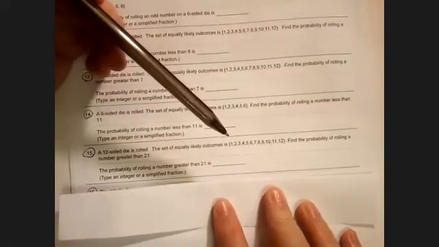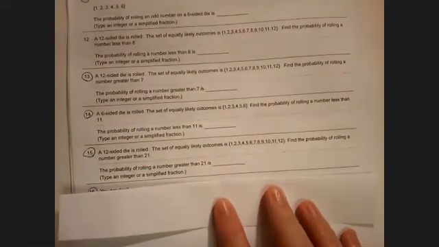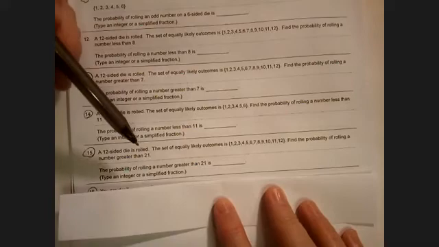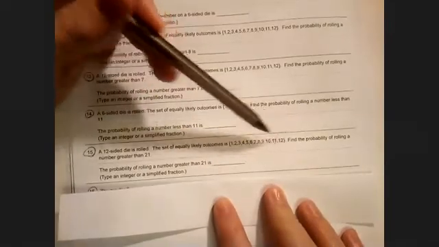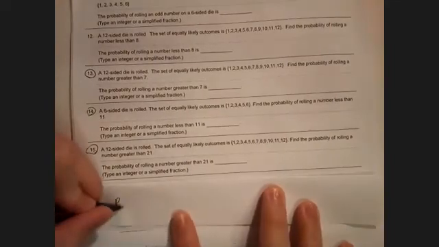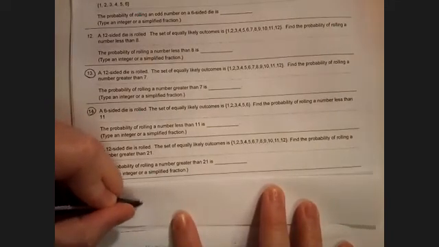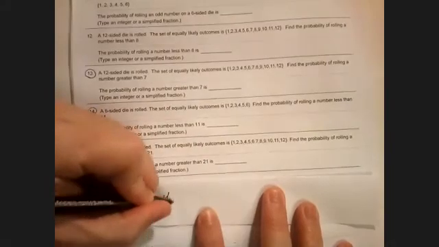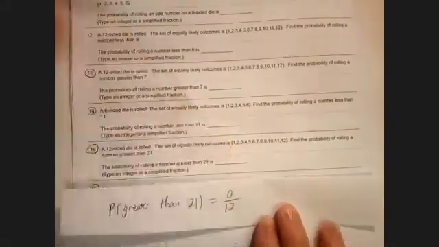It's another 12-sided die. The question is, find the probability of a number greater than 21. Well, are there any numbers bigger than 21? There are not. So probability of greater than 21 is 0 over 12.